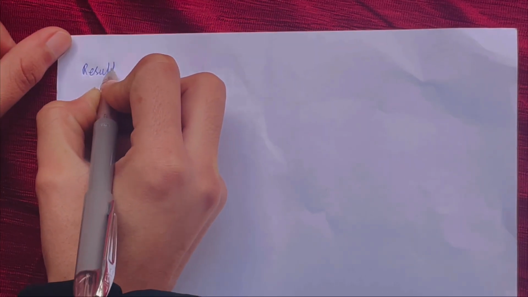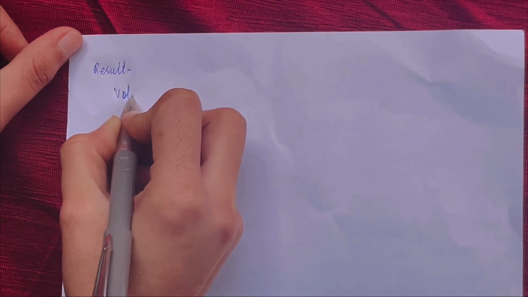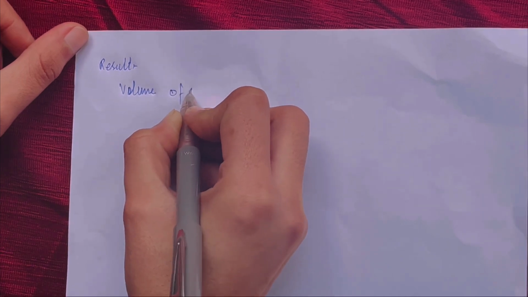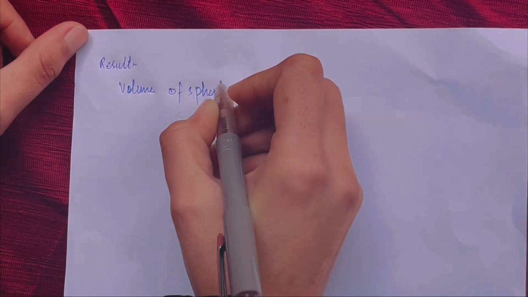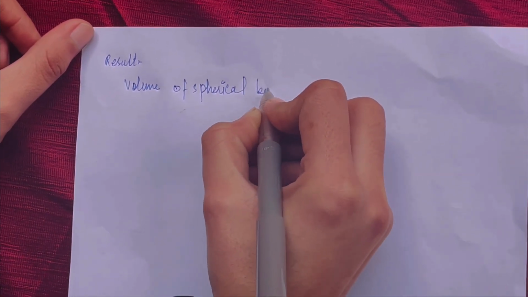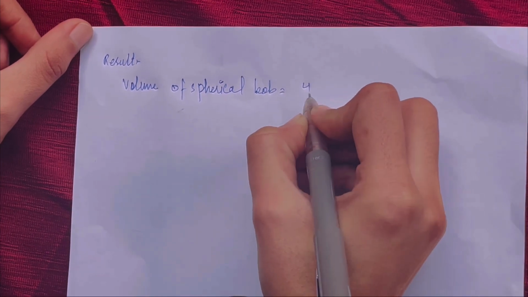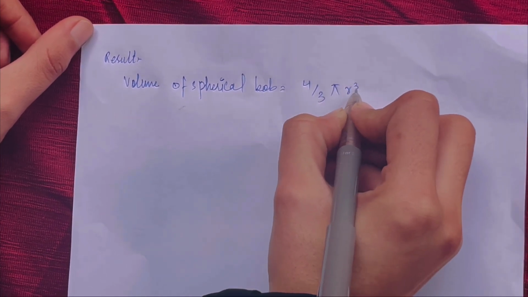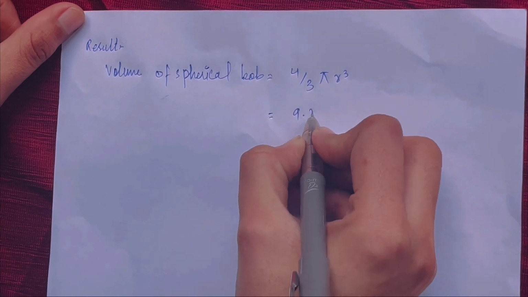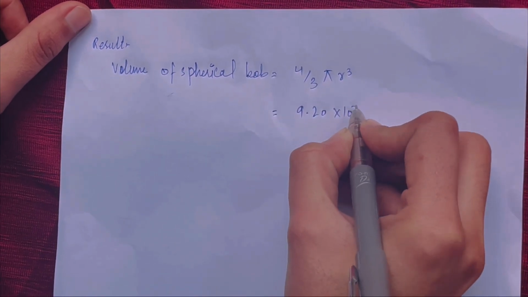Result: volume of spherical bob is equal to 4/3 pi r cube. Volume is 9.20 into 10 raised to power minus 2 meter cube.